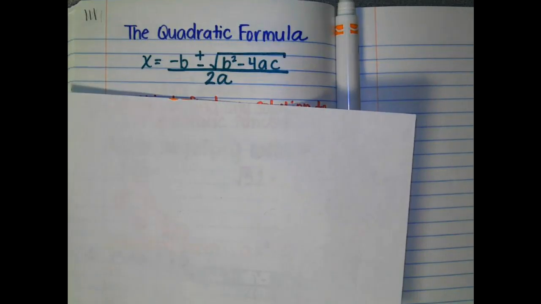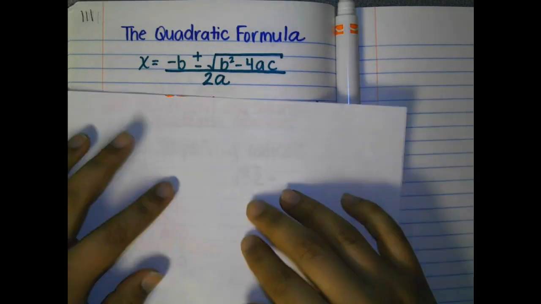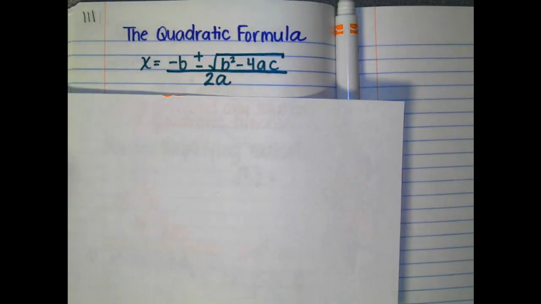Okay, I'm on page 111 of your interactive notebook. You are going to need a highlighter for part of the notes for this lesson, so you can go ahead and grab one from your supply box. Remember that you can pause at any time if I'm going too fast for you. Go ahead and title your notes the quadratic formula, and then write down the quadratic formula.